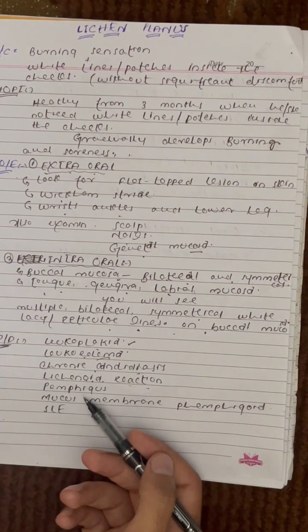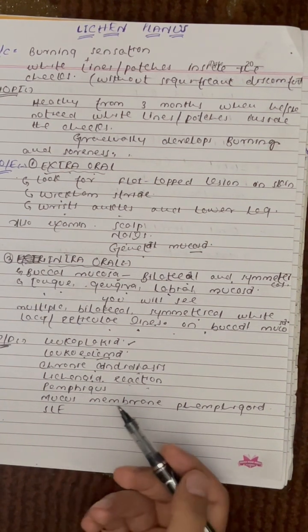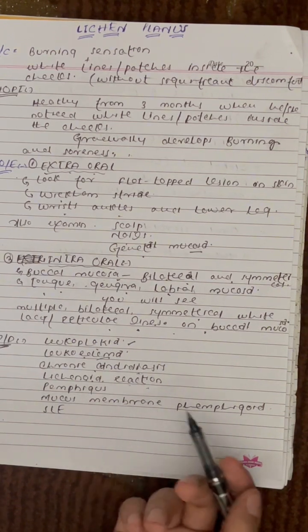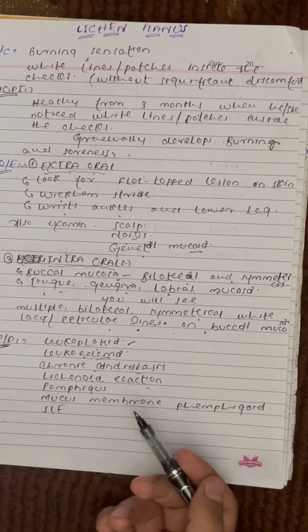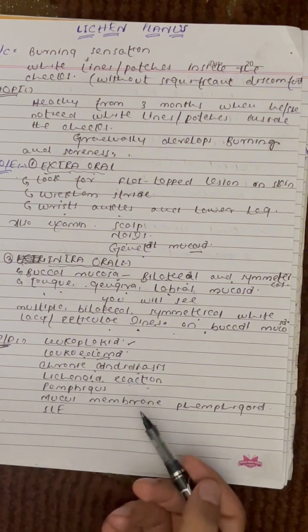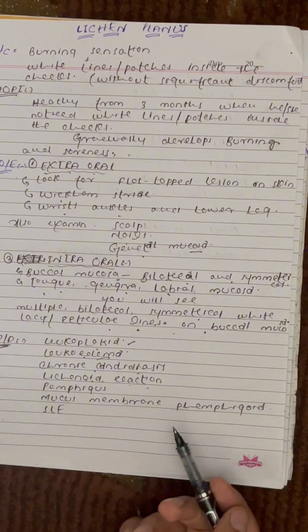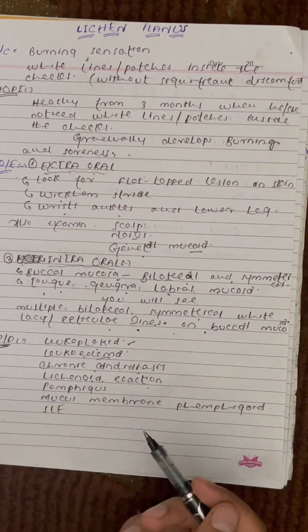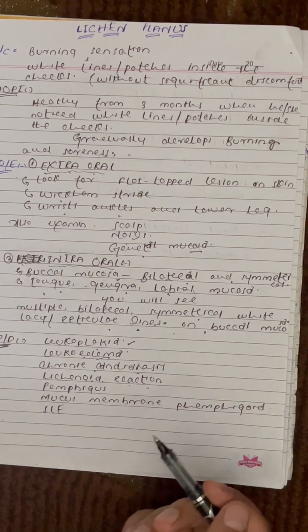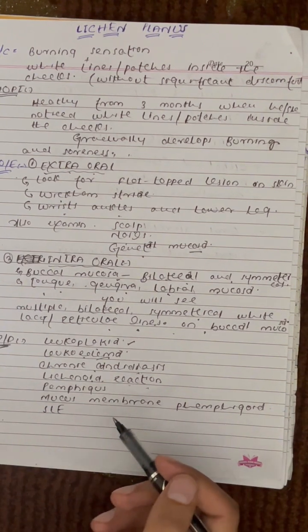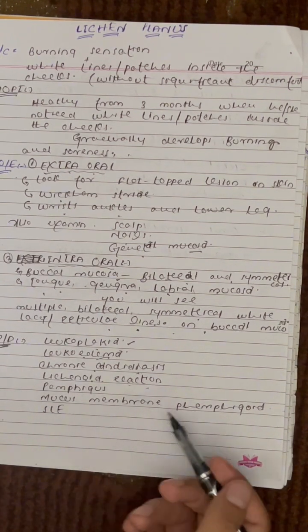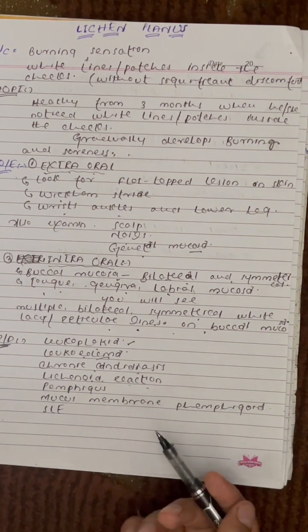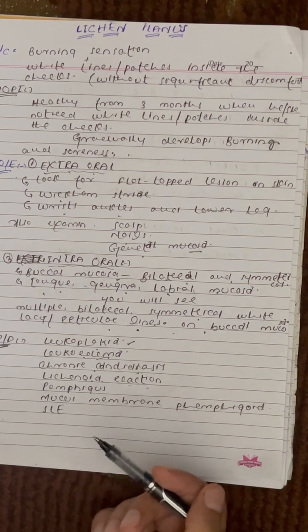Then comes pemphigus vulgaris, which mainly presents with fragile bulla and painful erosions rather than reticular white striae, right? Then comes mucous membrane pemphigoid. In mucous membrane pemphigoid, it characteristically causes blisters, erosions, and desquamative gingivitis, right? This is important for mucous membrane pemphigoid rather than Wickham striae, which are the characteristic lesion in lichen planus, right?